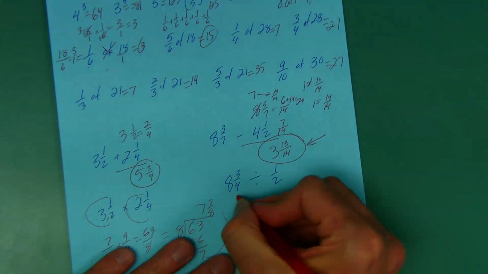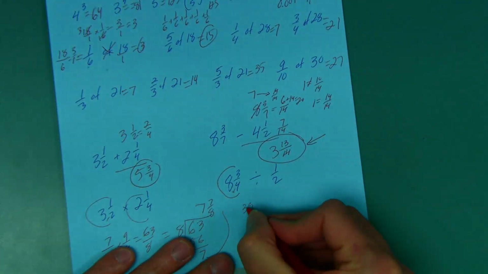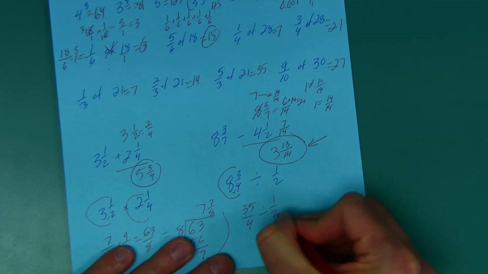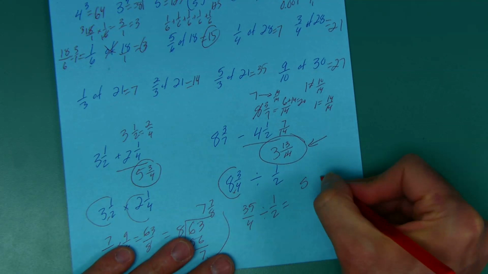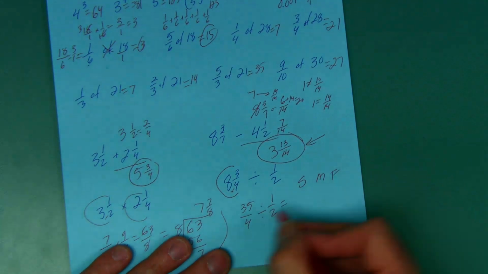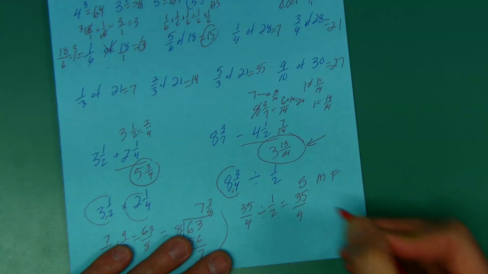I'm going to do the same thing here. 4 times 8 is 32, plus 3 is 35 fourths. But I'm going to remember when I multiply fractions, Miss Nortz told us to smell my feet, right? Ooh, gross, right? The S really stands for the same. Leave that first number the same. It's easier if you leave it the same.